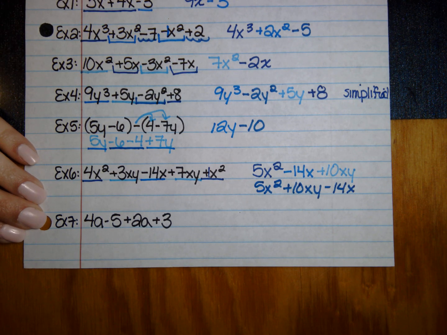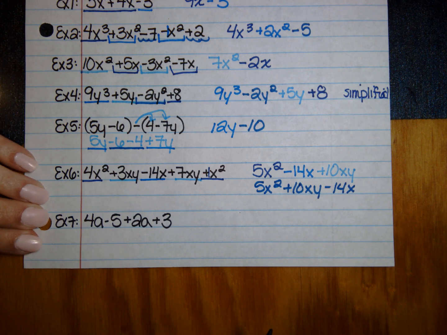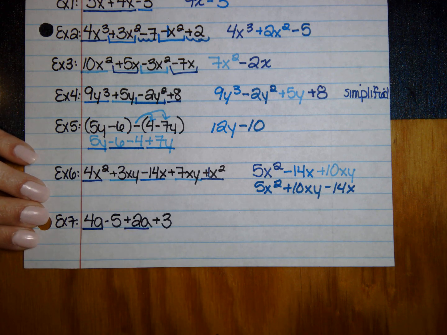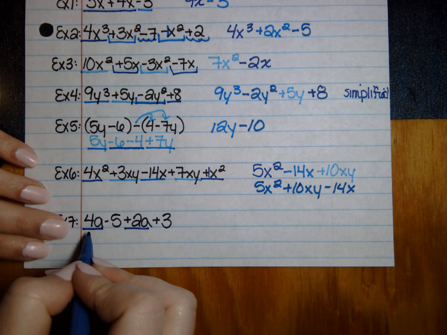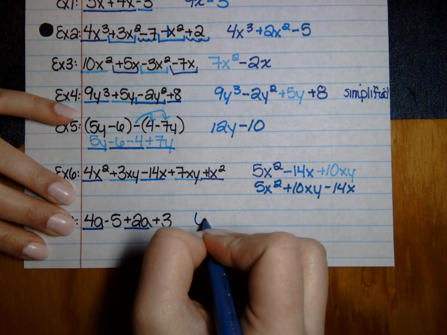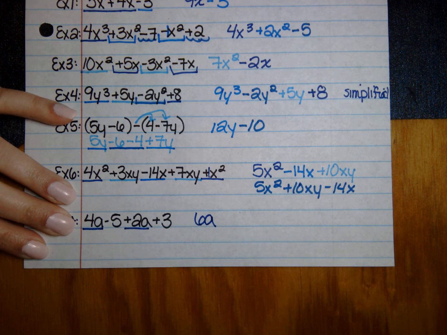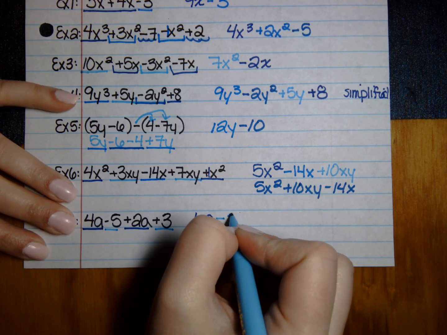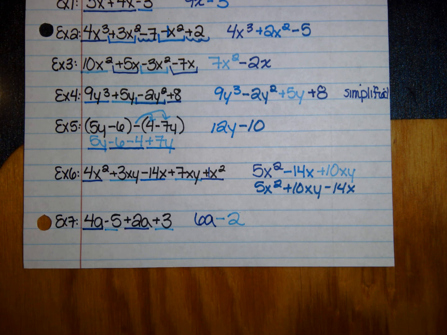And the last one is example 7. Again, you have a's, so we don't always have to work with x's and y's. We can be working with any letters. If I have 4a plus 2a, that's going to give me 6a. And then I have a negative 5 and a positive 3, which is going to give me a negative 2. So the key is to look for same variables first with identical exponents, and then don't forget to use your integer rules when adding and subtracting the coefficients.